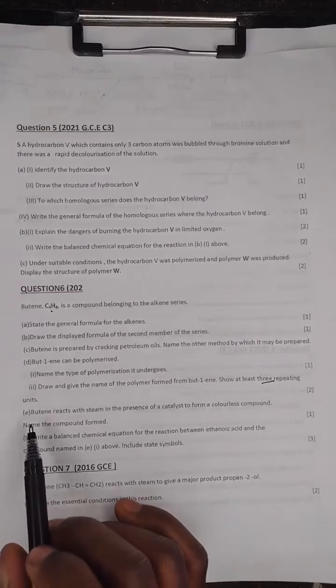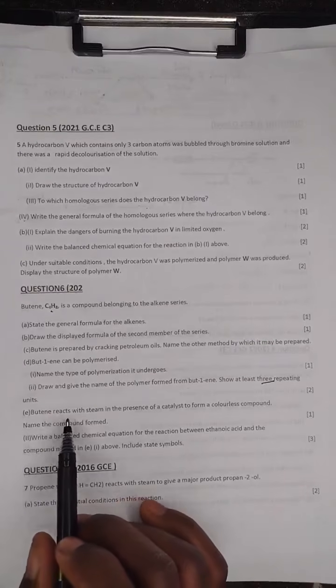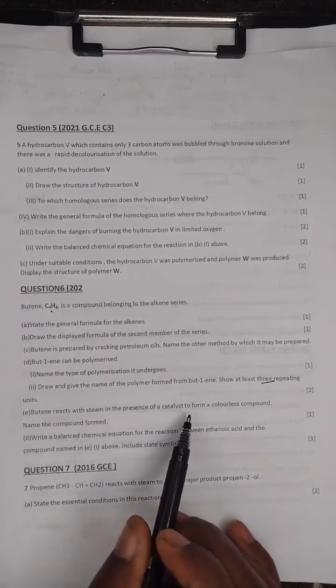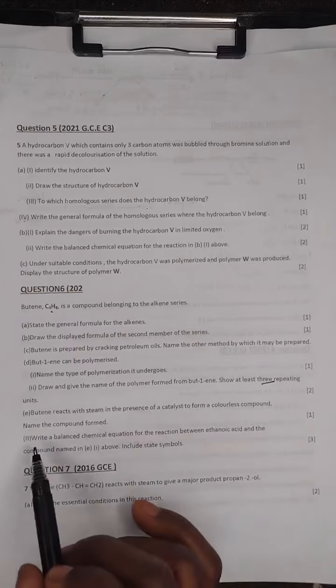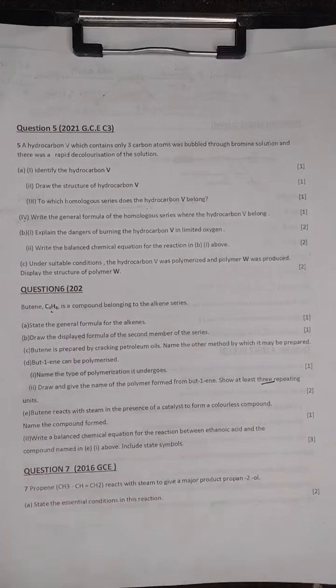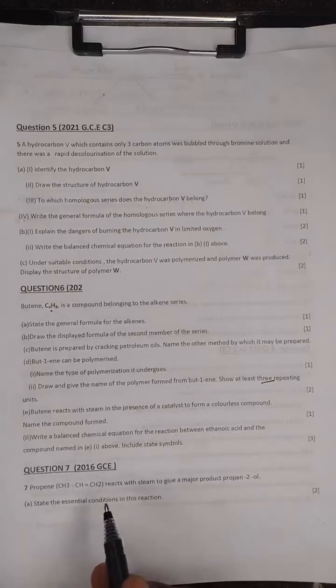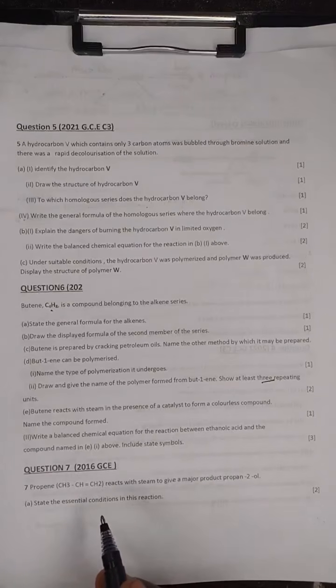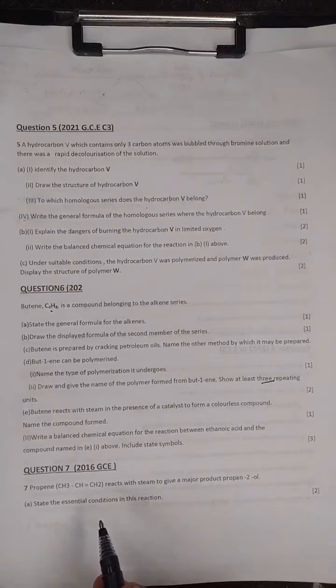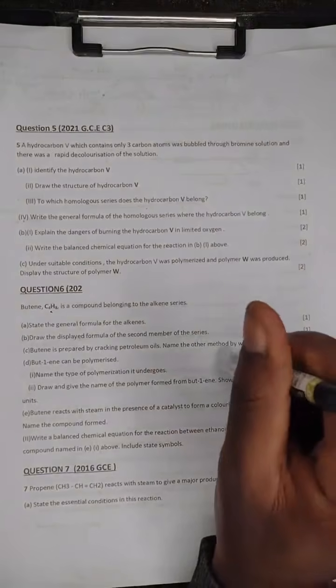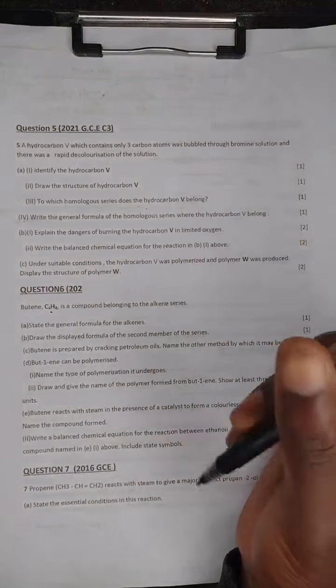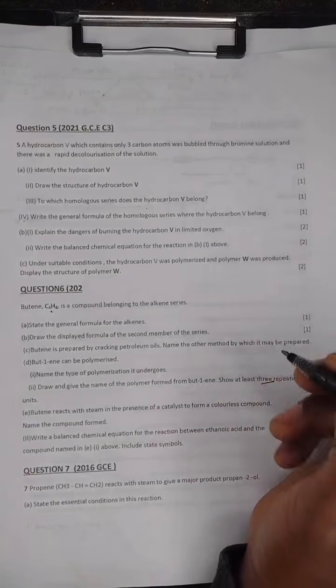Then question E, that is on question 6. Butene reacts with steam in the presence of a catalyst to form a colorless compound. Name the compound formed. So in this case, every time butene reacts with steam, this is called a hydration reaction. And what is produced is butanol. Okay? So alkenes undergo hydration reaction to produce butanol. So the answer is butanol here.